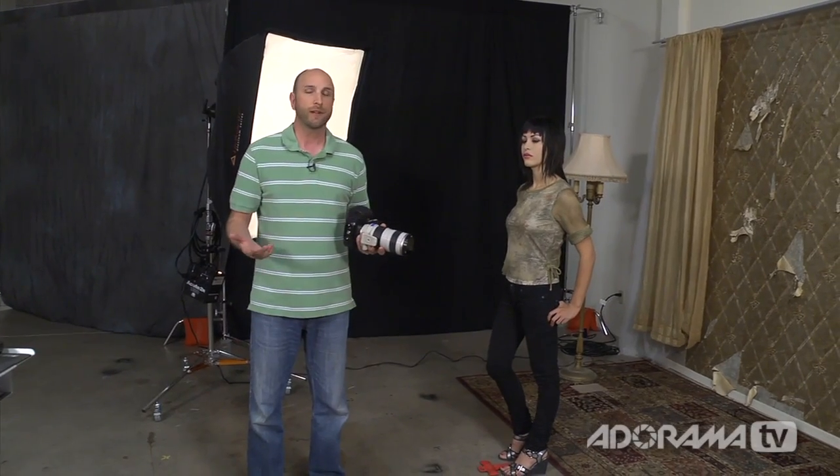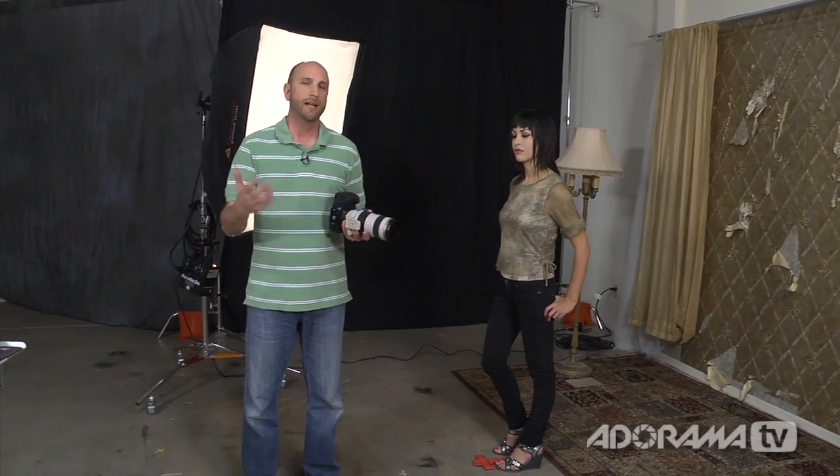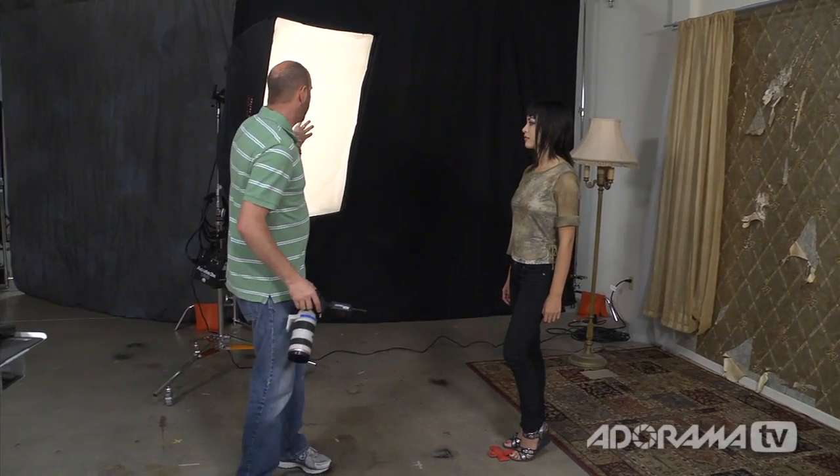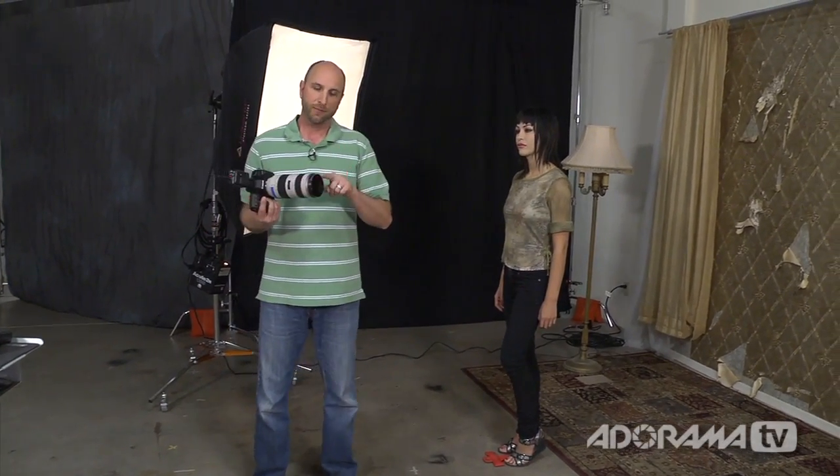Then I can start stacking those. So I could go to 6 stops or 5 stops or all the way up to 9 stops if I wanted to. So I can do all kinds of things here in the studio by sort of fudging everything. Instead of taking the power down here, I can take the power down by just putting a neutral density filter on my camera. So let me take a few shots and I'll show you what these look like.